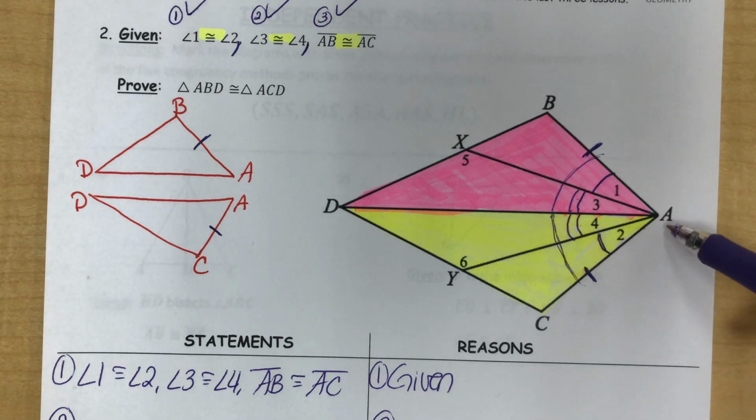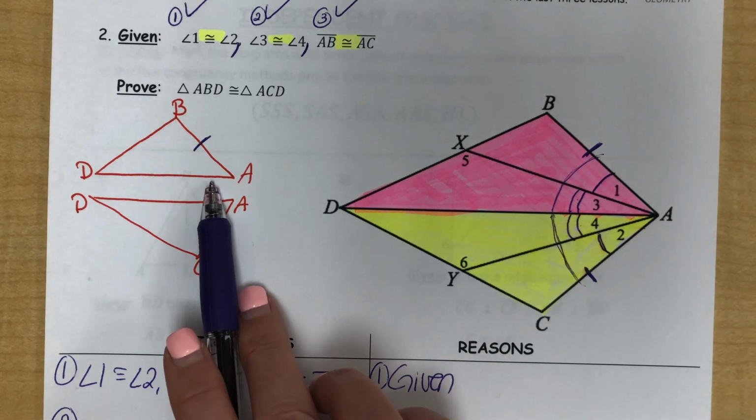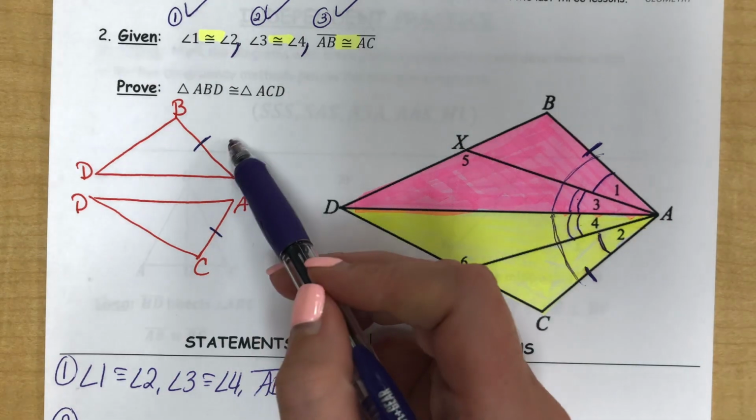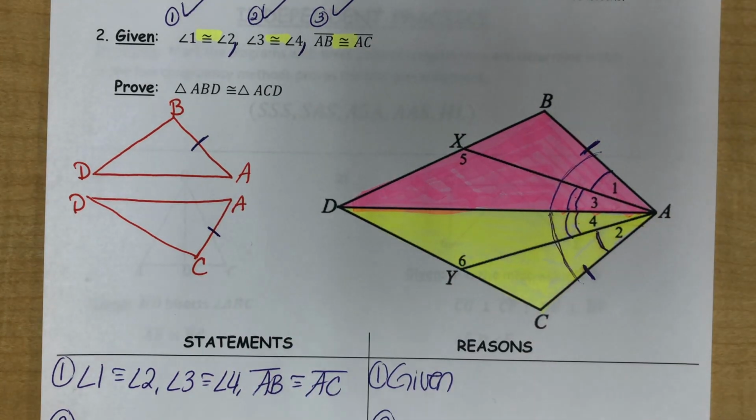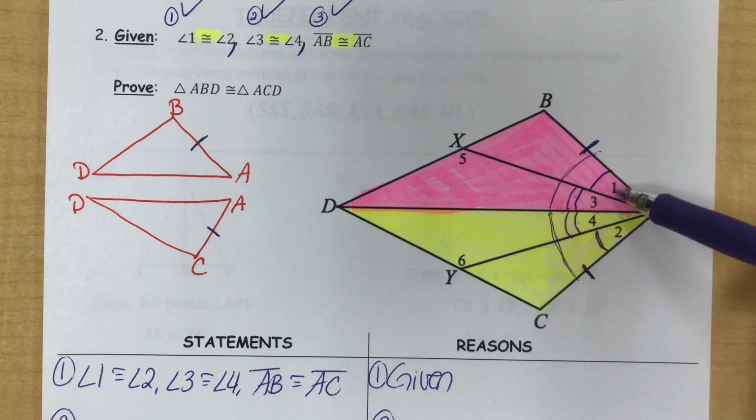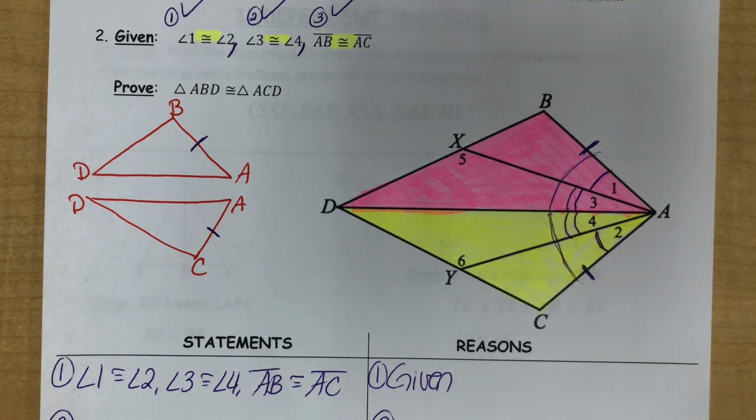All of this is happening on angle A. So I can't just jump over to my picture right now and say, yep, angle A equals angle A, because it's broken up into little pieces here. I got to add those pieces together and show that they're equal. So that's actually going to be my next step.